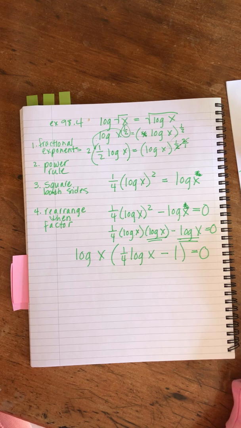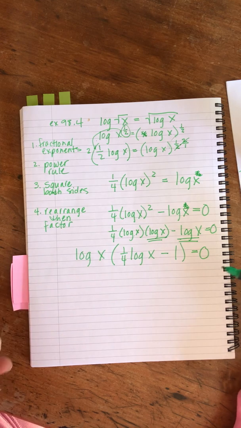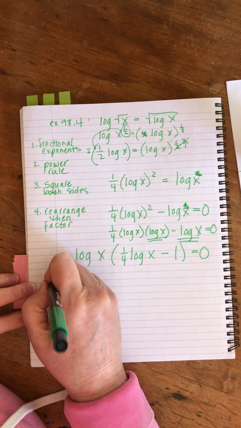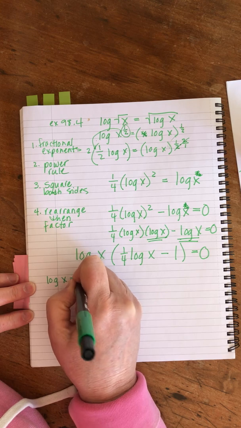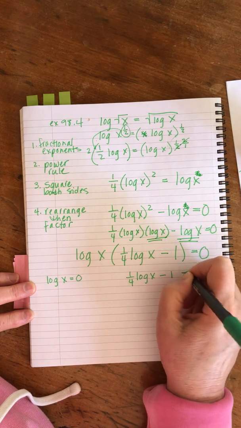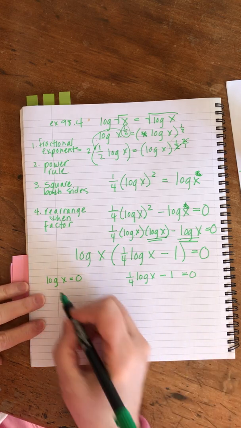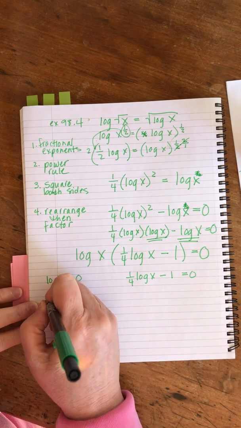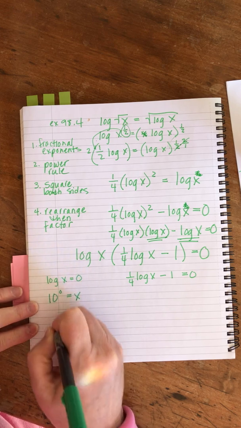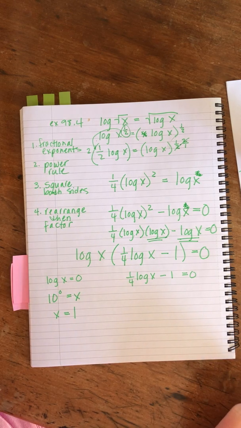Now we're ready for zero. Some people call it the zero factor theorem. Some people call it the zero product theorem. But the idea is that if the product is 0, then one or the other factors has to be 0. So that tells us that either the log of x equals 0 or 1/4 log of x minus 1 equals 0. Okay? So now we can rewrite this as an exponential. We could say 10 to the 0 power equals x, and anything to the 0 power is 1. So there's one of our solutions.